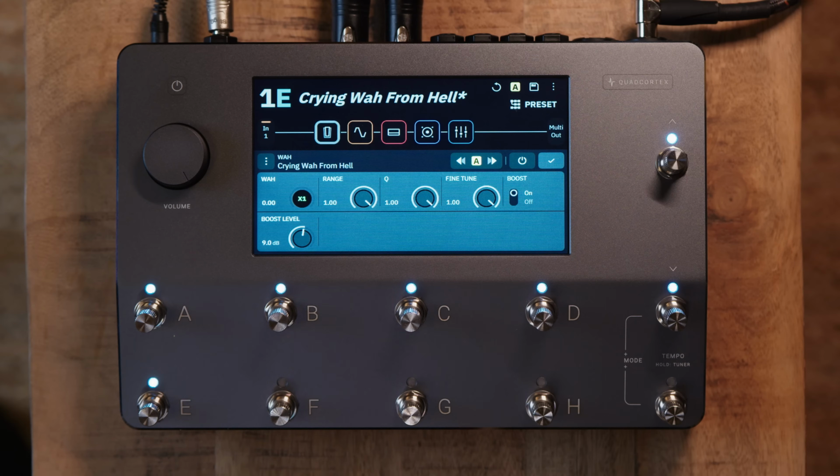This is just giving an extra boost to the front end of my signal. We can go all the way up to 17 decibels. Here's how that sounds.